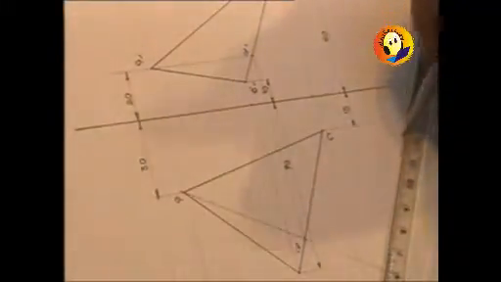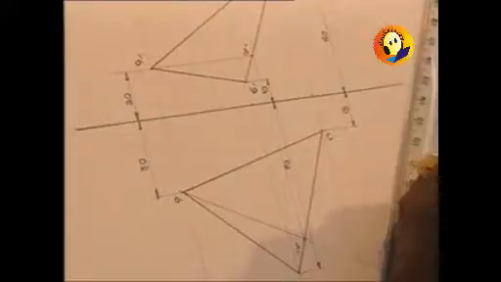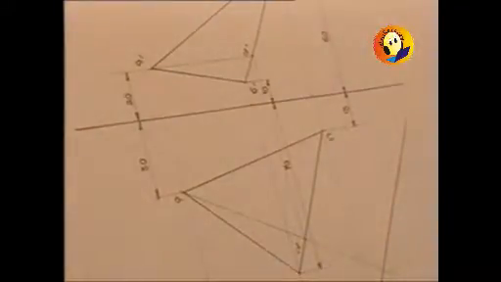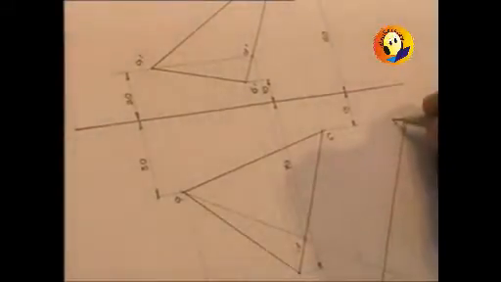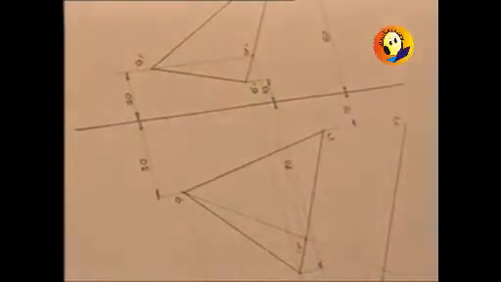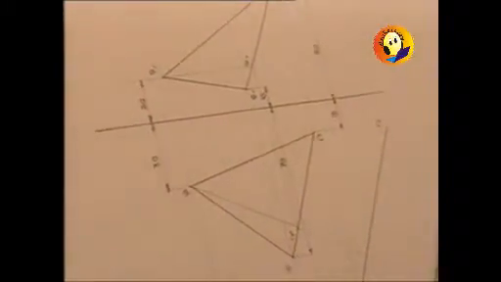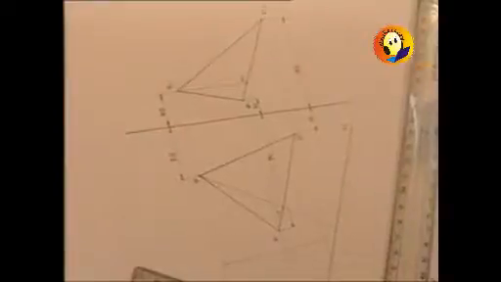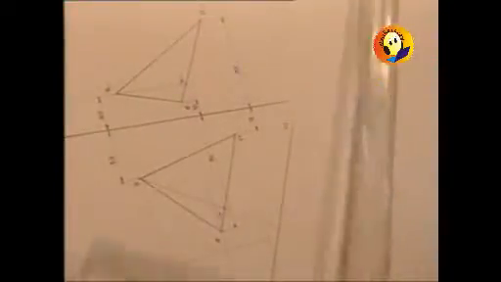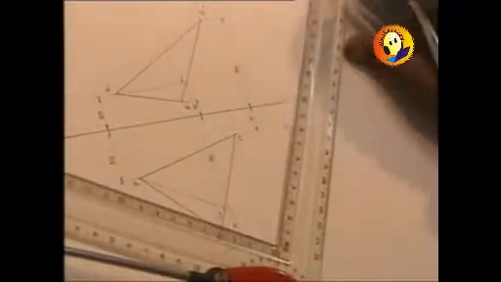and then perpendicular to that line we should construct an auxiliary vertical plane called X1 Y1. Then we should transfer all the points.